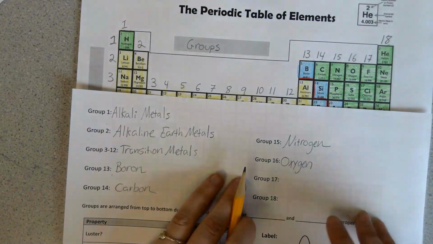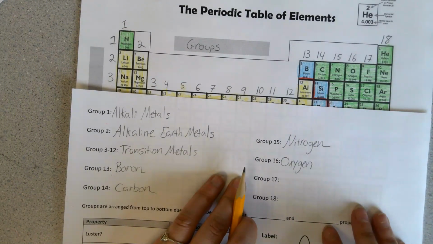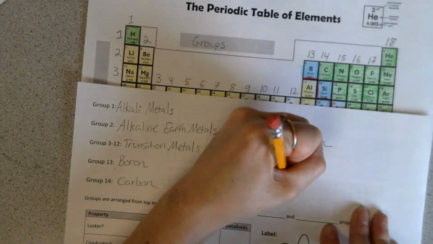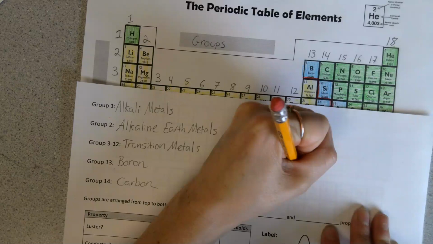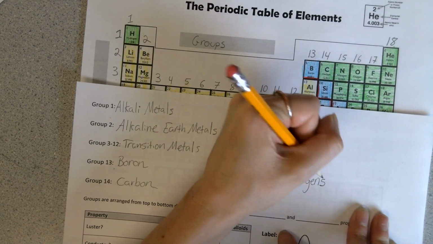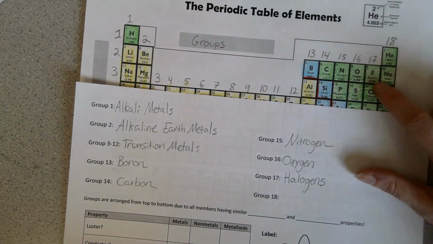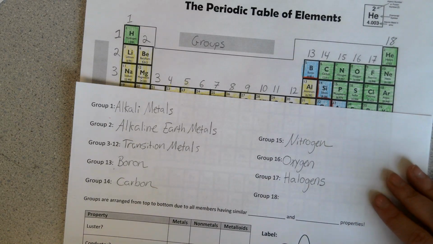And then group 17, I gotcha. It is not the fluorine group. These ones are called halogens. And we'll talk about halogens. They're very cool. Fluorine's an interesting friend. We'll talk about him more later.